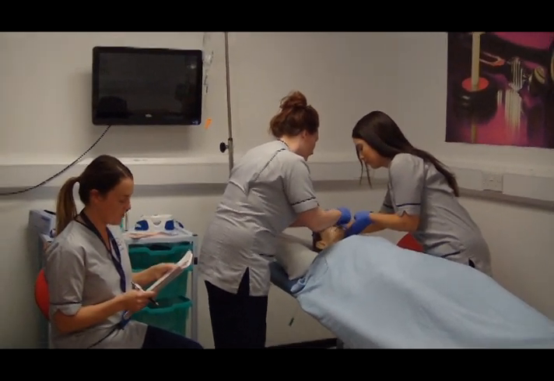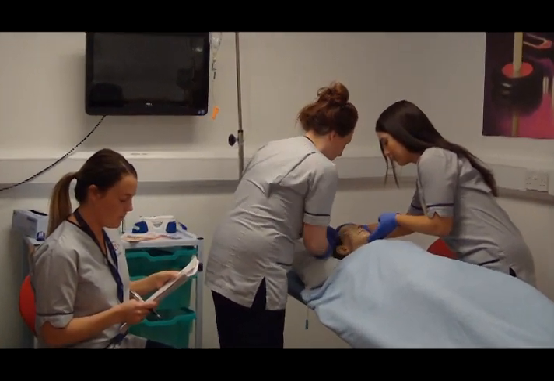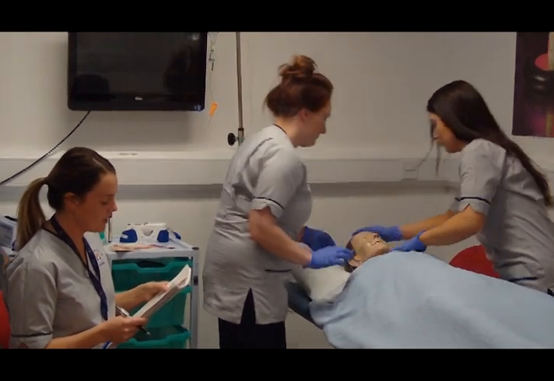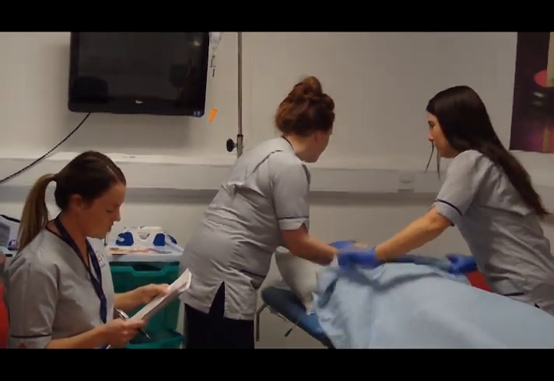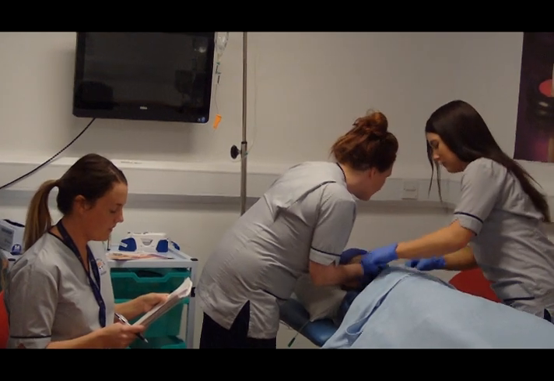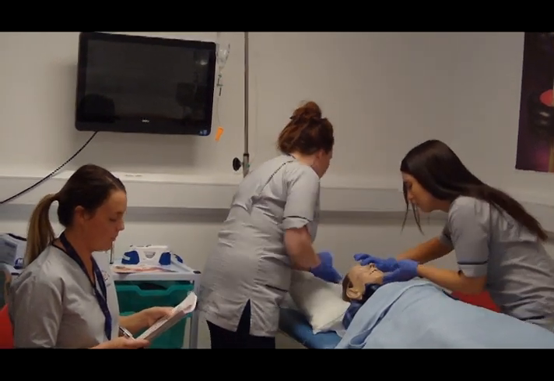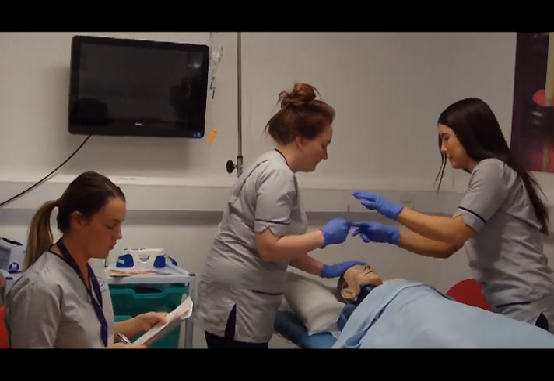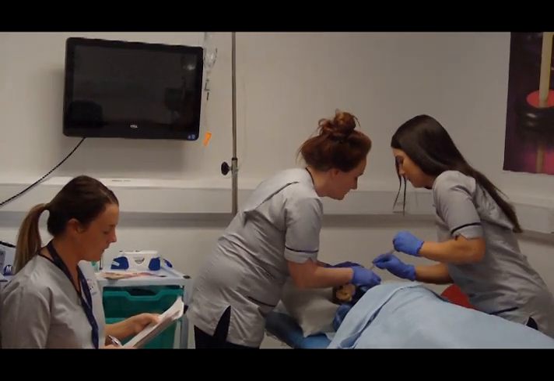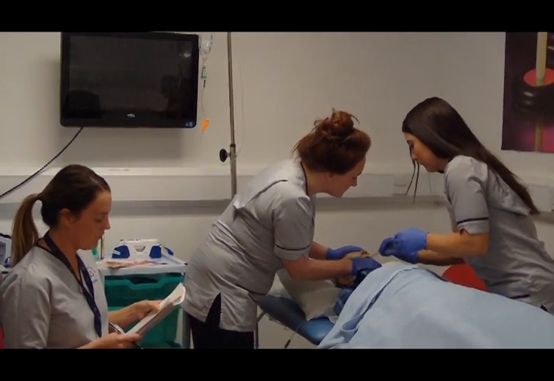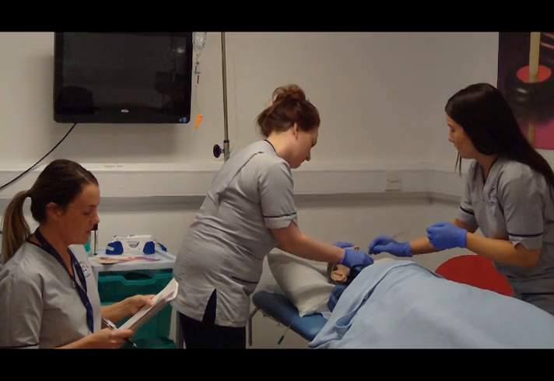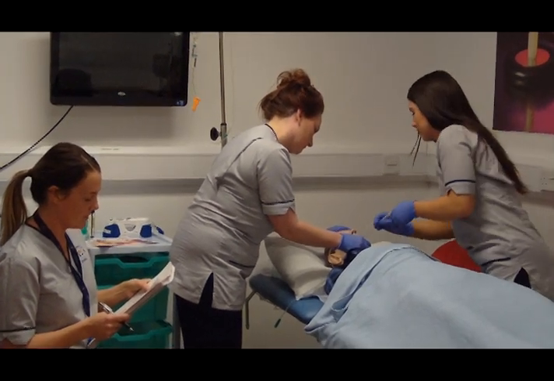His airway should be assessed regularly. This can be done by listening for an obstruction and looking in his mouth for any obstruction. A simple head tilt, chin lift manoeuvre can help maintain a clear airway. However, ongoing assessment must continue. If his airway became compromised with vomit or excess secretions, suction can be used to expel this.